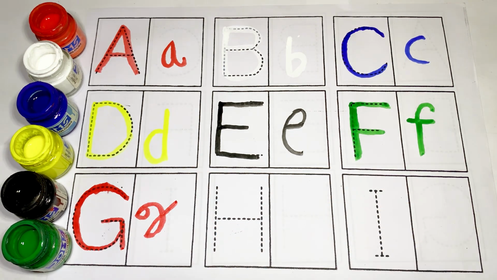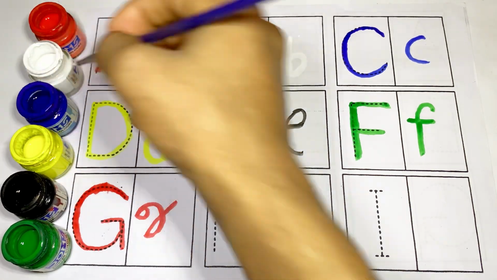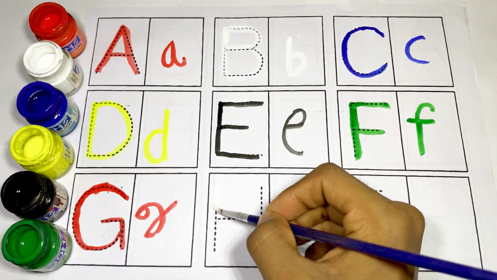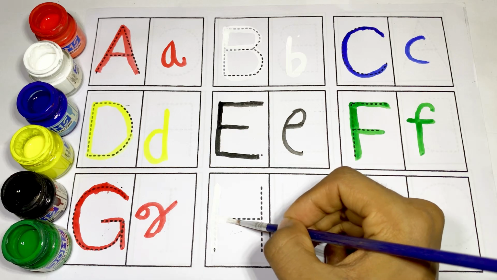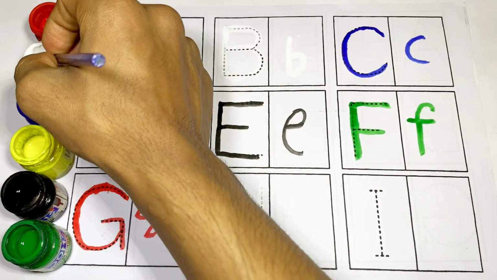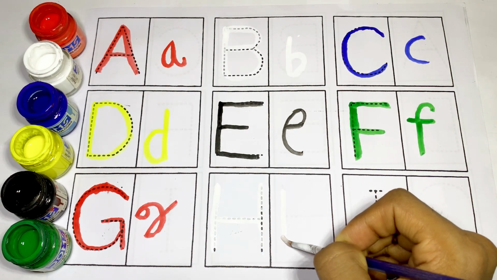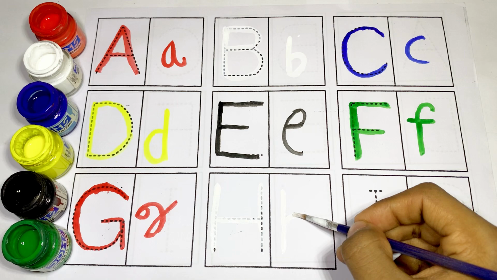Small alphabets. Kids, now H. H for hand, H for helicopter, and here is white color. Big alphabets of H. Kids, again use white color and draw H. H for hand, H for helicopter.